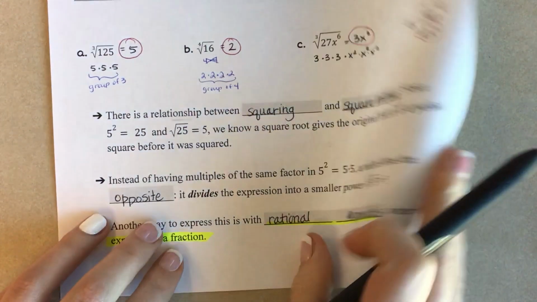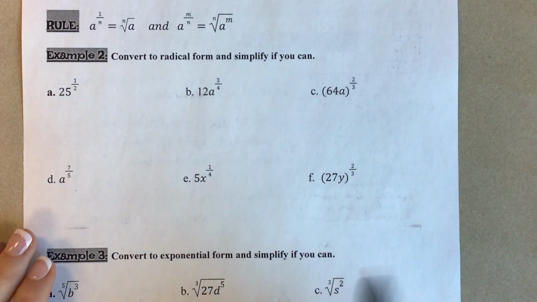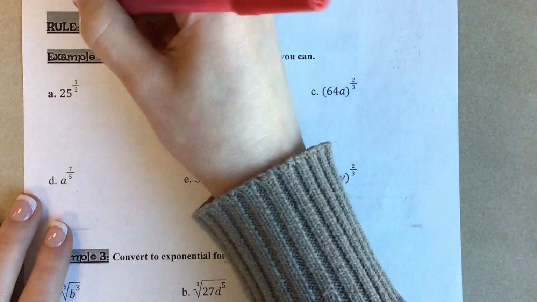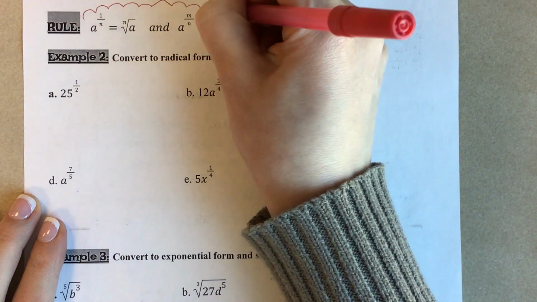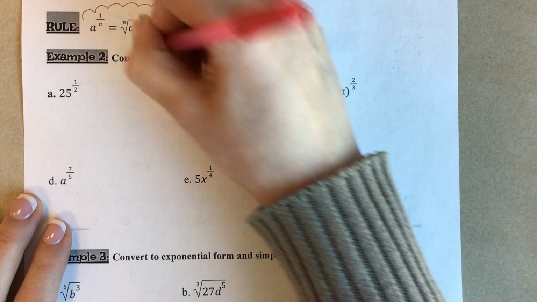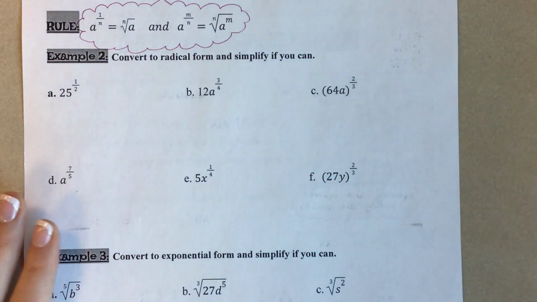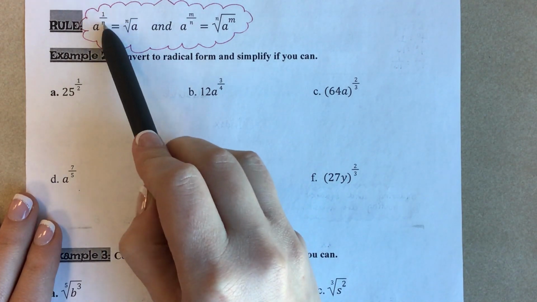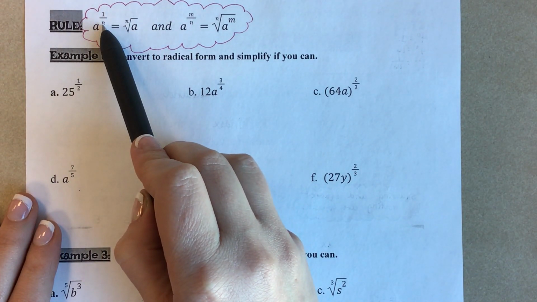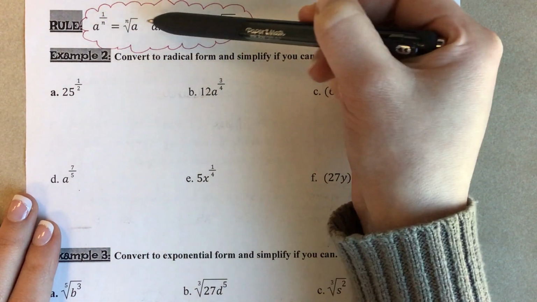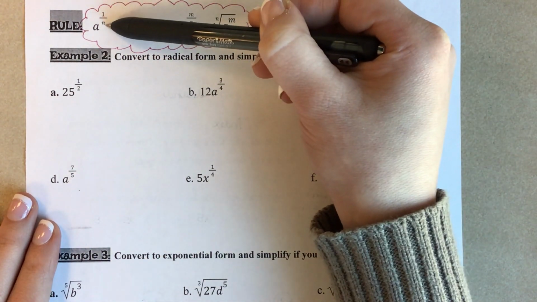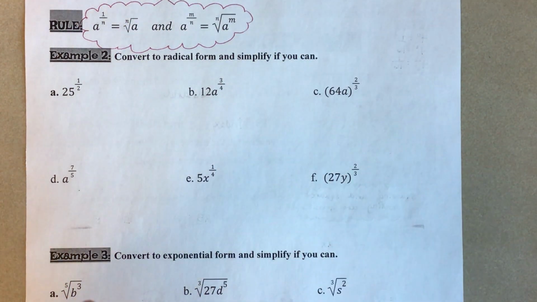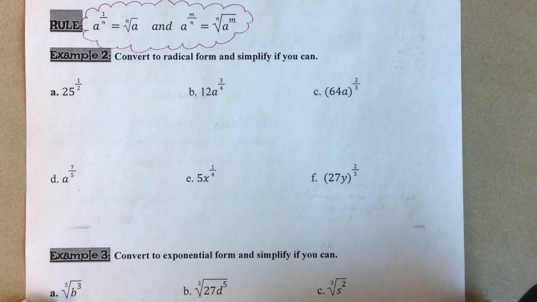Let's do some examples. So here we have our rule. If we have a number raised to a fraction exponent, then the power goes with the base inside a radical, and the number on the bottom of the fraction is going to go where the index belongs. So we're going to convert some of this stuff now.